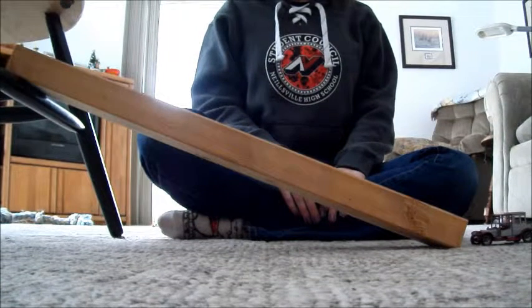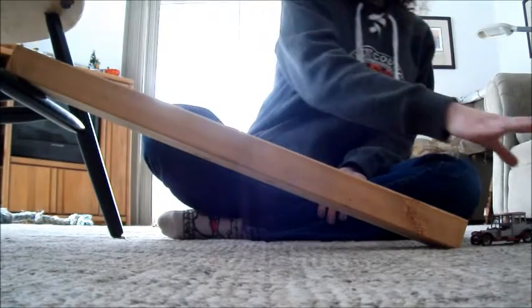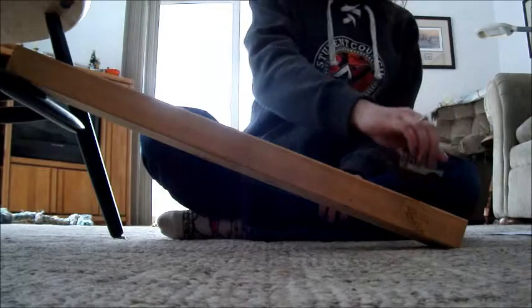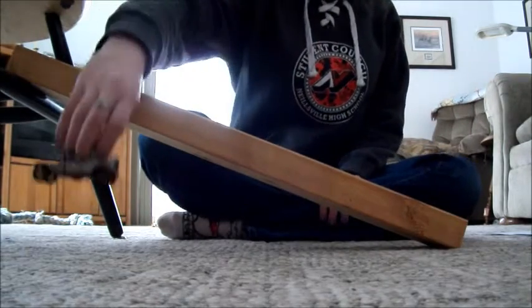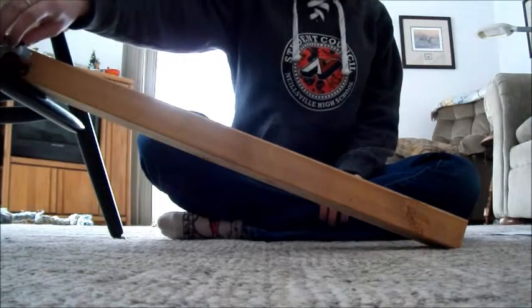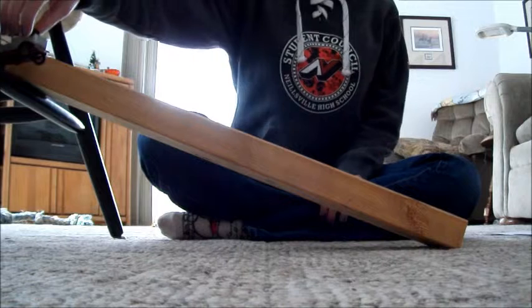An inclined plane is a flat supporting surface tilted at an angle, like this ramp. Moving an object up an inclined plane requires less force than lifting it straight up. The only disadvantage is that you must move a farther distance than if you just went straight up.